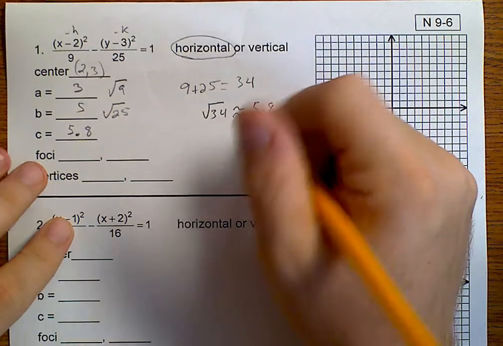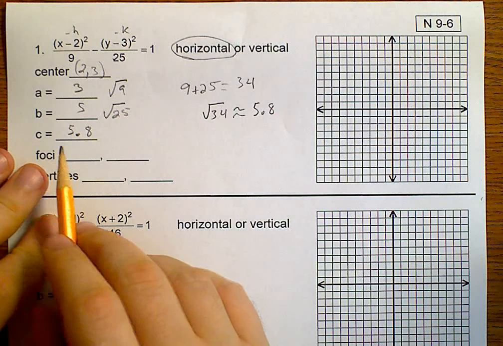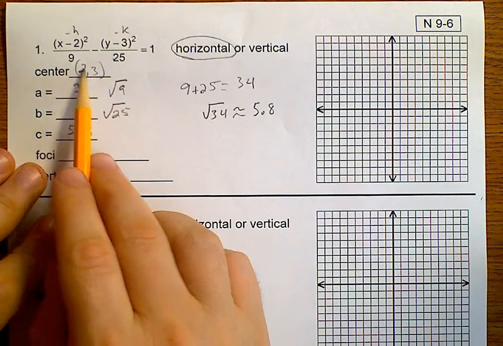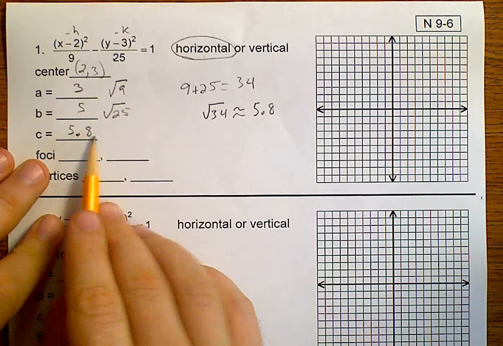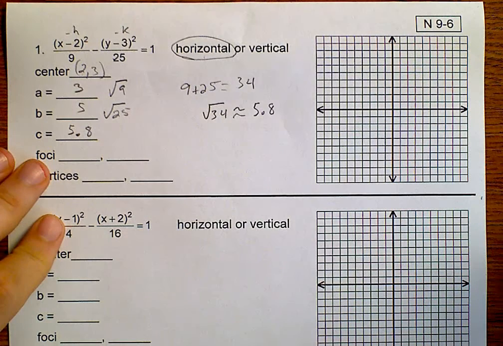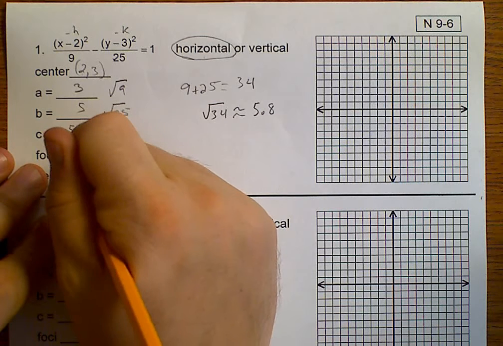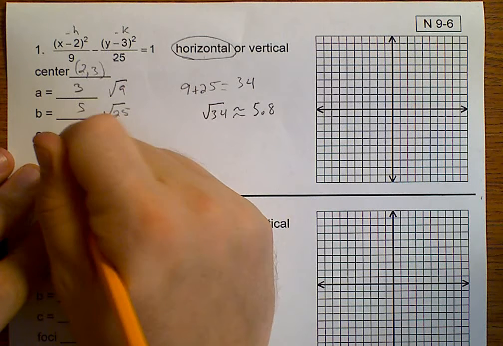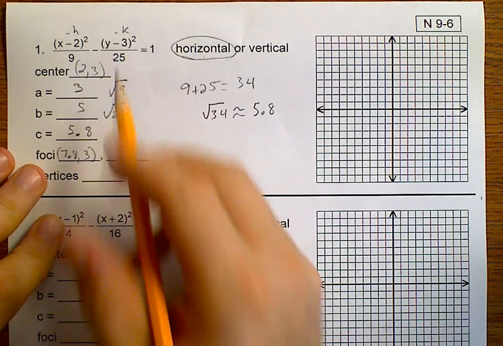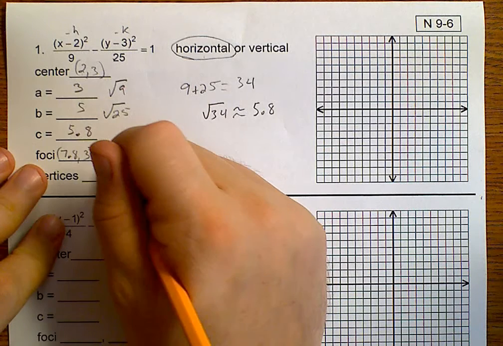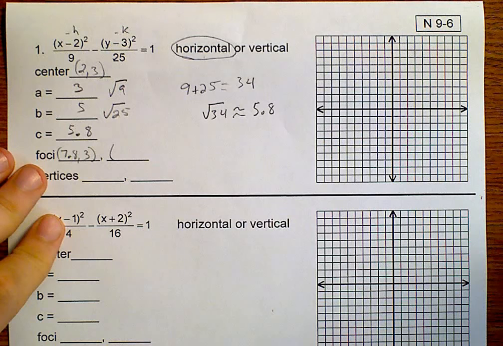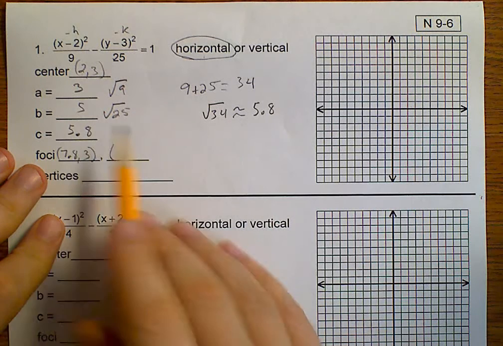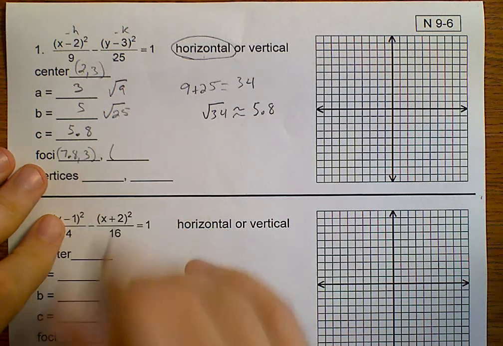So to get our foci, because this is horizontal, we're going to take our x value and add and subtract 5.8. So 2 plus 5.8 is 7.8, and we keep the same y value. Then 2 minus 5.8 gives us negative 3.8.